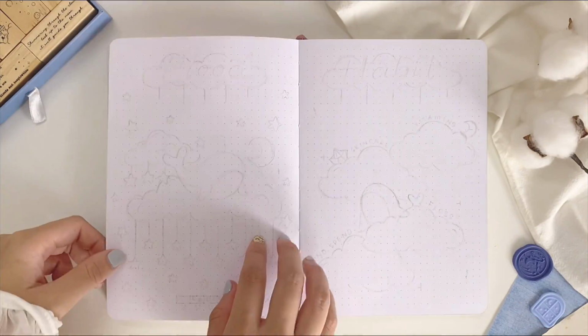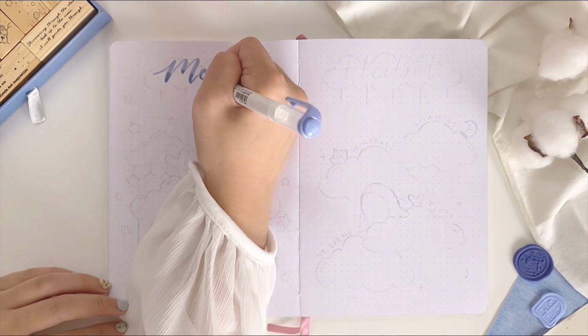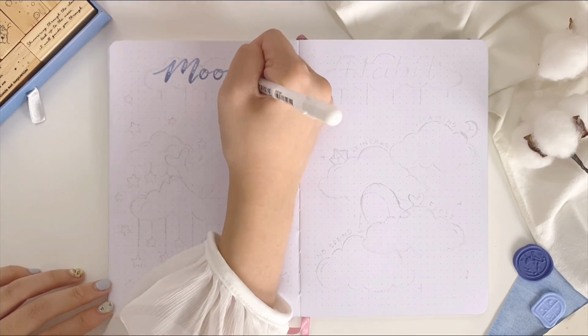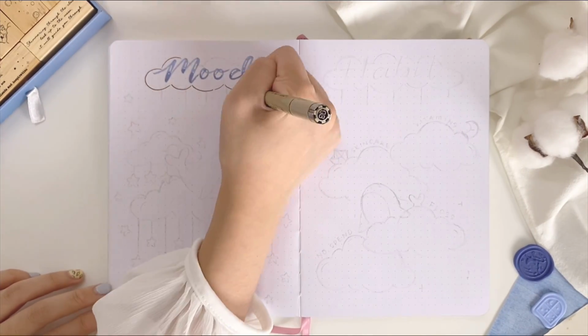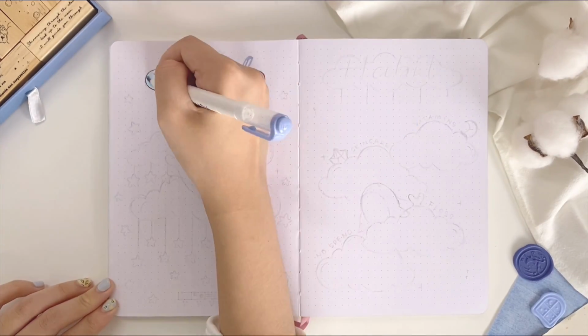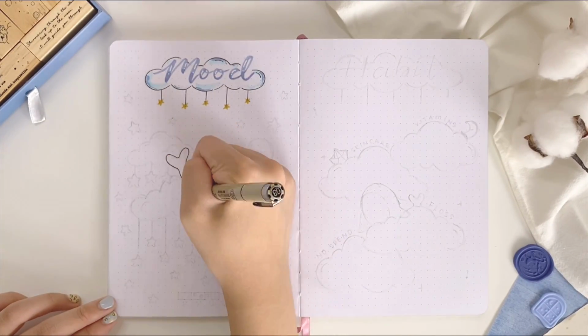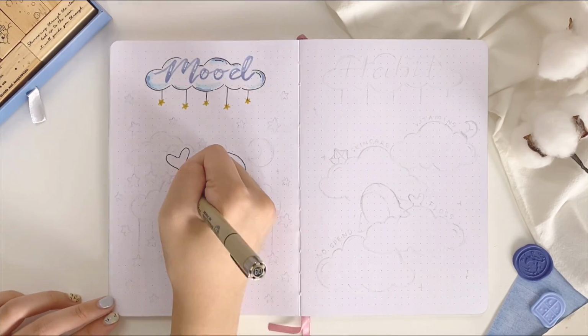And now flipping over to the next two pages are going to be my trackers. And good news to everyone is that I'm bringing back my mood tracker for this month. I didn't include a mood tracker last month because I wasn't feeling to make one, but I am feeling to make one for this month.